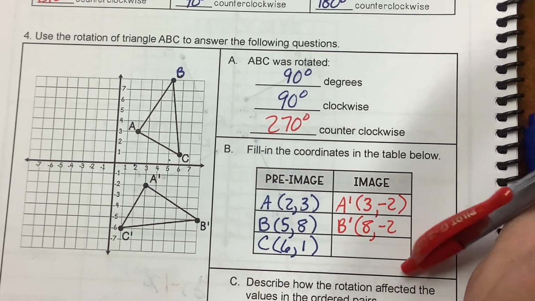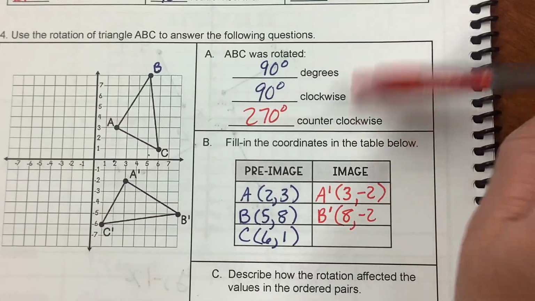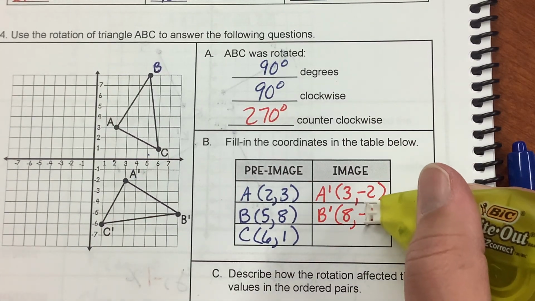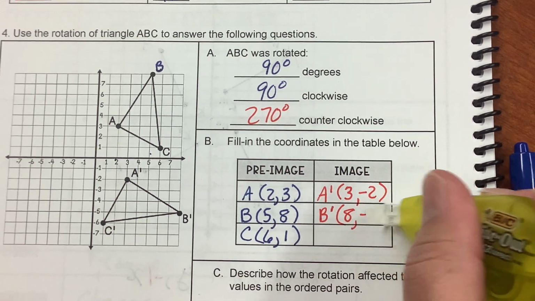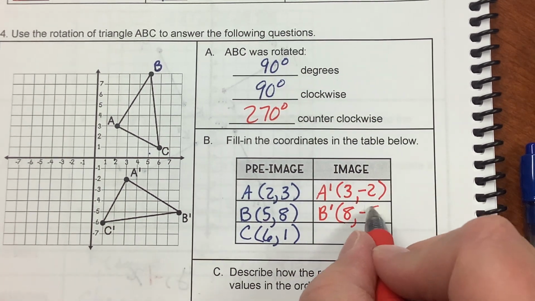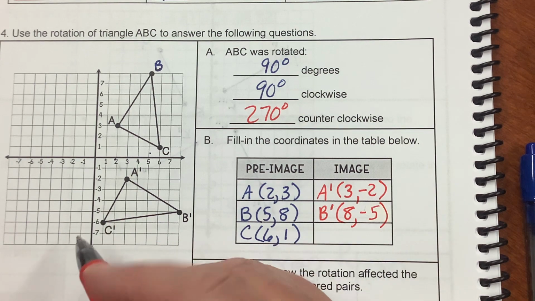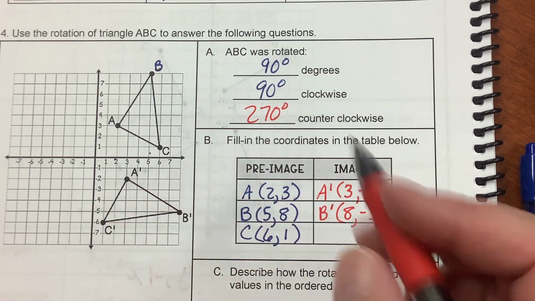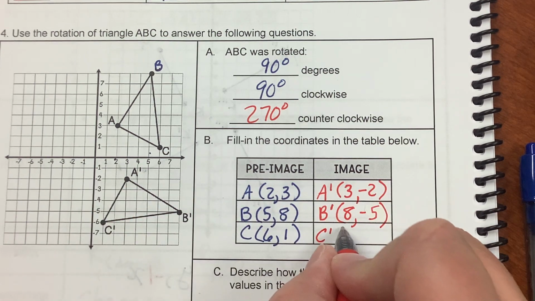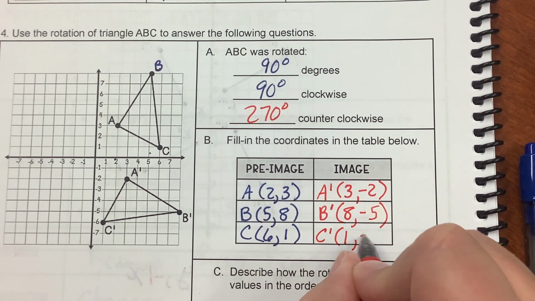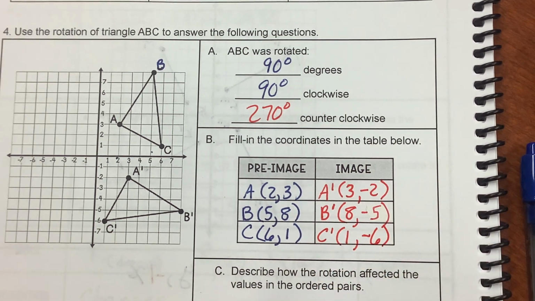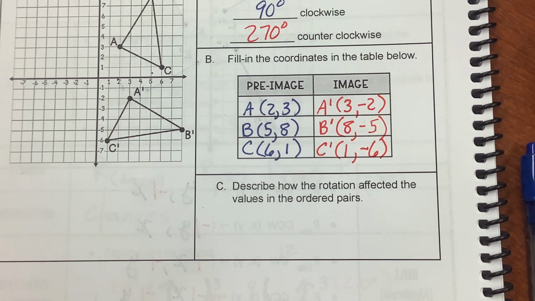Why did I write 2 instead of 5? Look, I made it a whole page and only made a billion mistakes. Here we go. -5. And C prime is at 1, -6. So they switched and negate the second number. All right. Describe how the rotation affected the values of the ordered pairs.